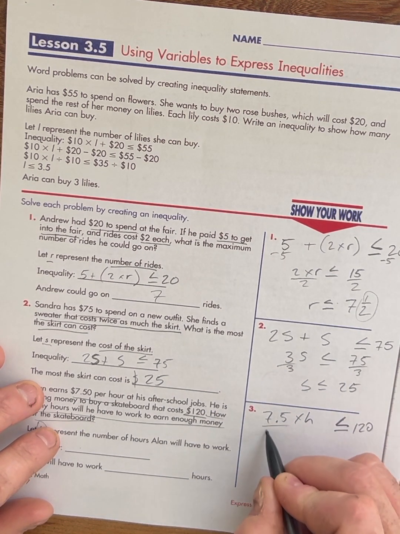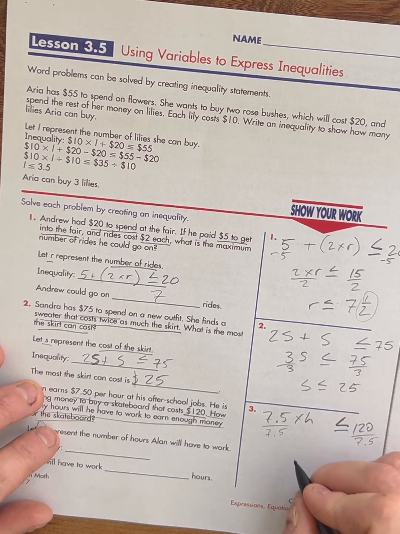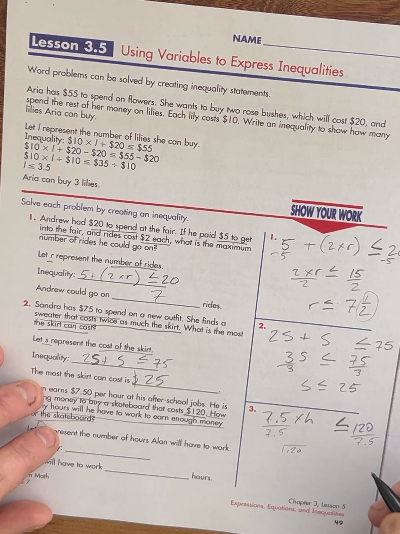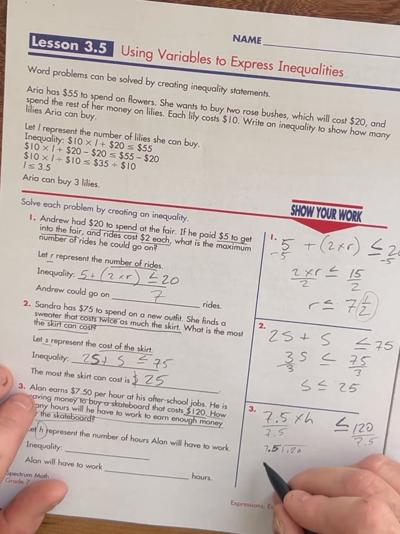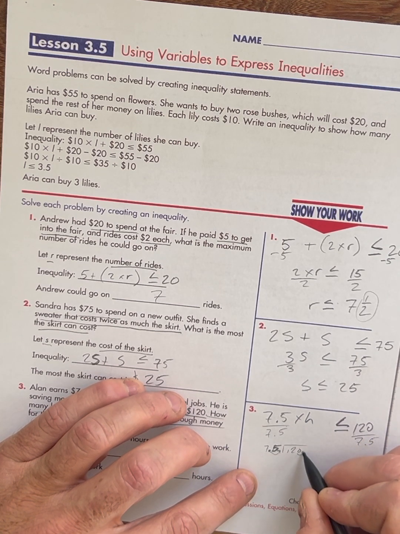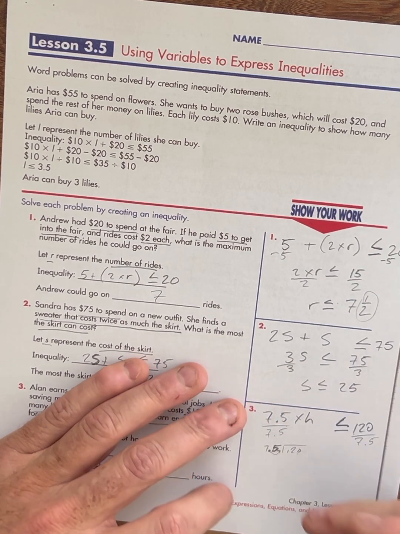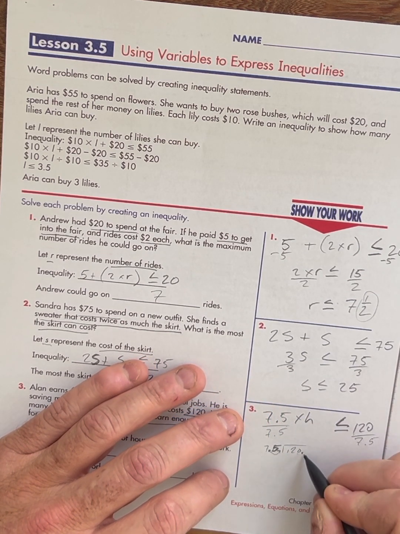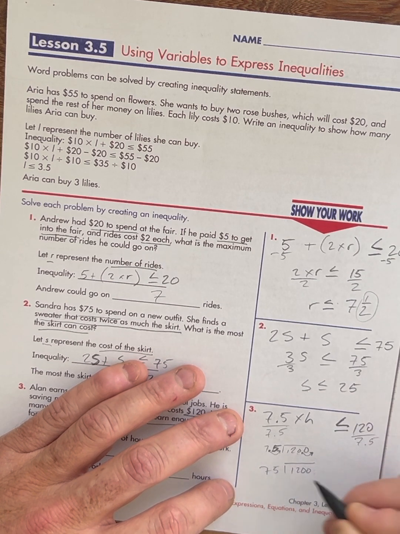So I'm going to divide by 7.5, divide by 7.5. So here's my math, 120 divided by 7.5. Now, I don't like doing decimals here. It's confusing to me, so I'm gonna move this over here and move this over here. I'm gonna turn 120, move the decimal over 1, so it's gonna be 1200 divided by 75.